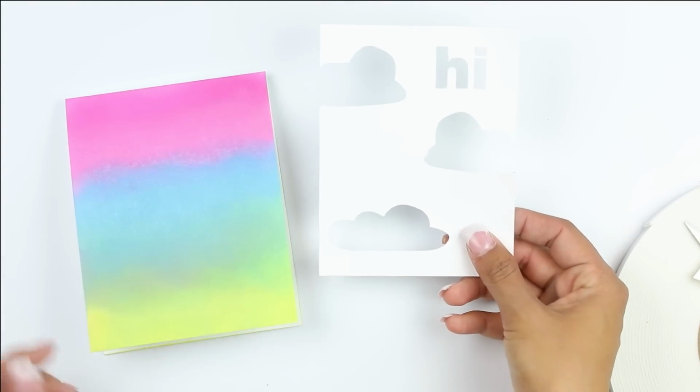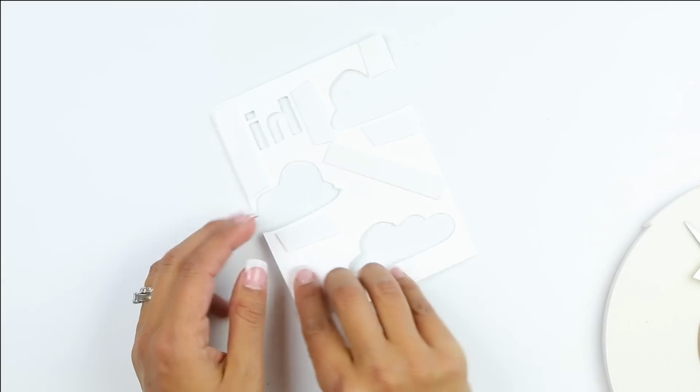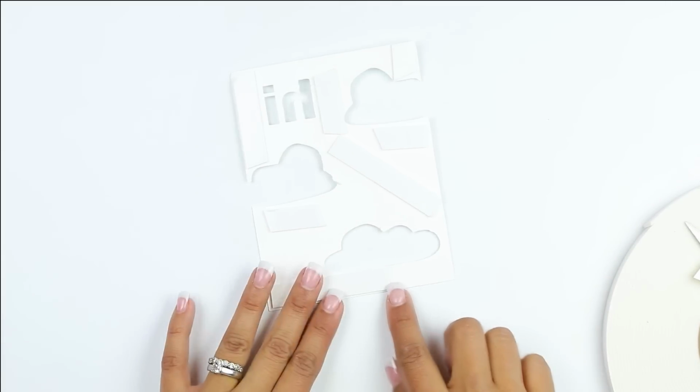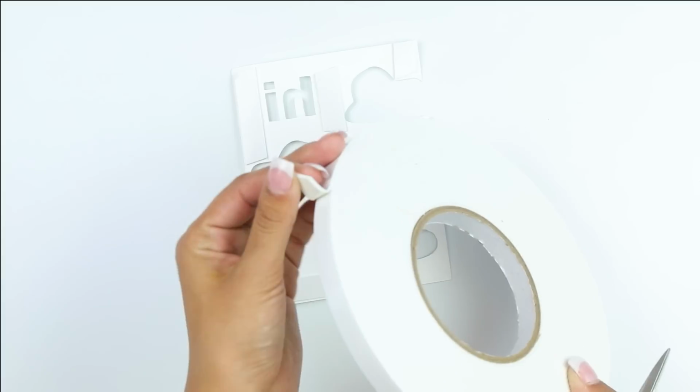All right, guys, so we're gonna let this dry and we're gonna move on to our cut files. So I have it ready to go. We're gonna set this ink blending aside. I'm gonna flip this over and let me show you. So I started adding foam pieces, and I'm using a foam roll. This is double-sided foam adhesive. I got this from Amazon.